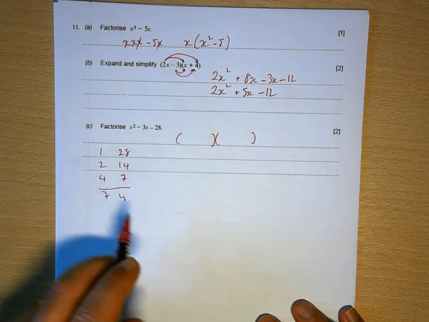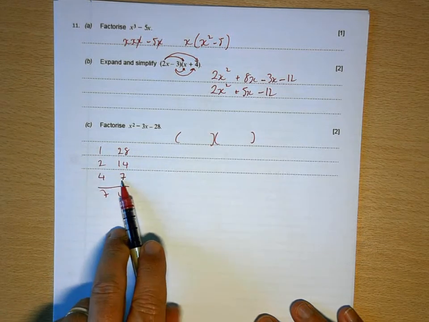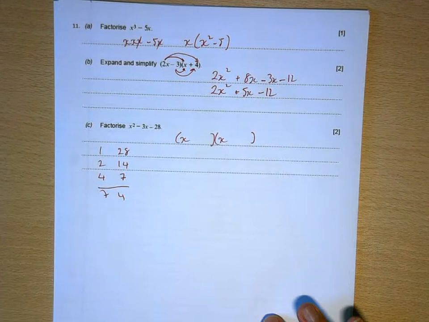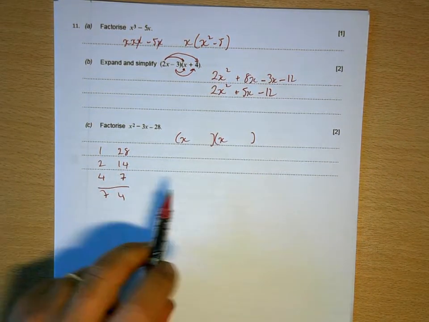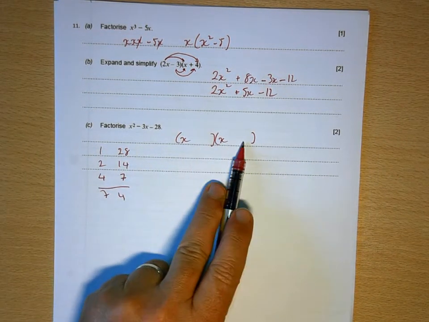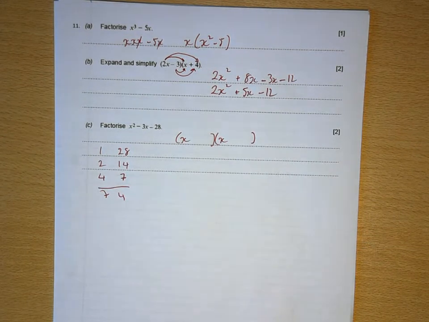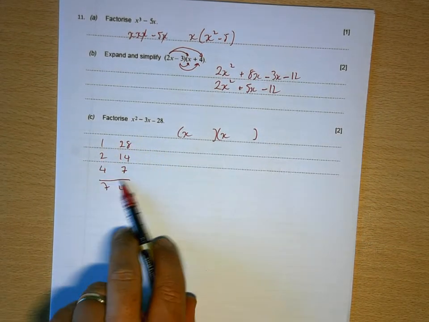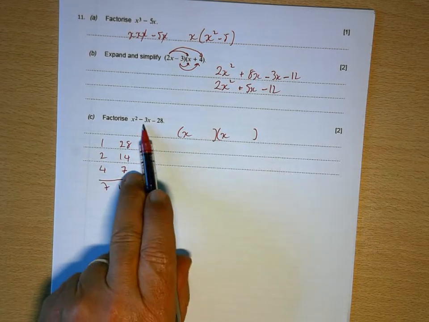So those are my factor pairs, which means one of those pairs of numbers will drop into the brackets, where you always put the x and x. And to decide which, you have to figure which possible combination of those numbers could add to make negative 3.